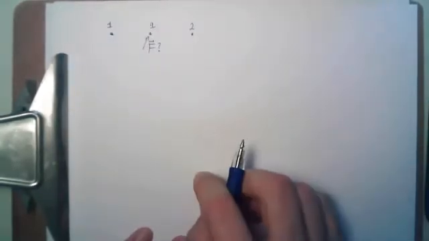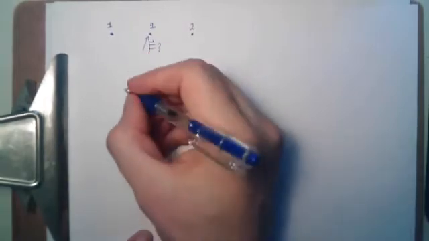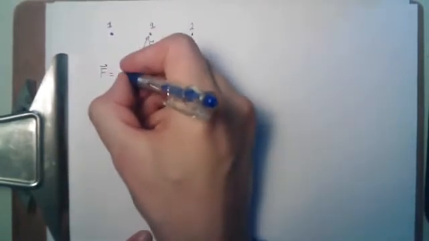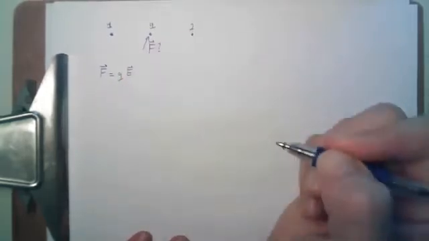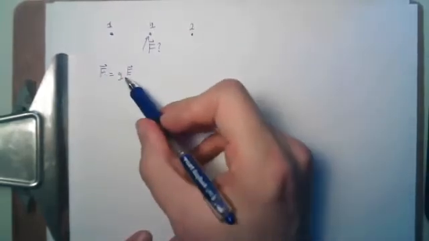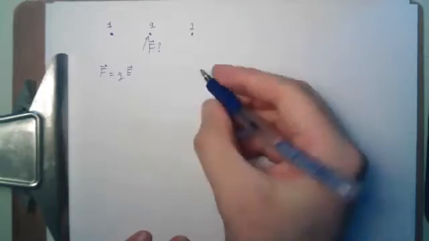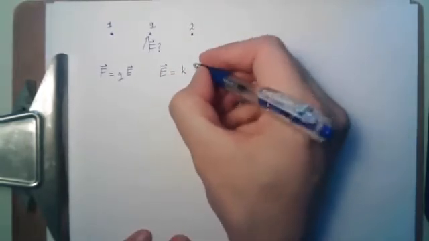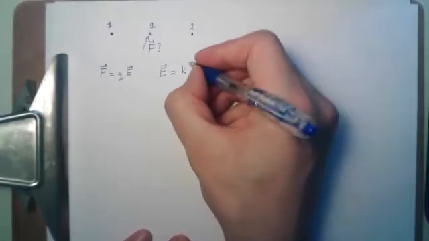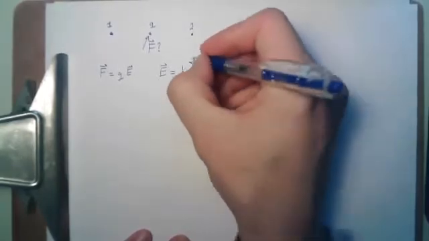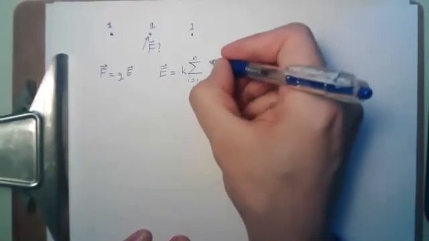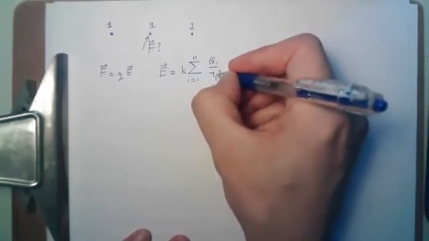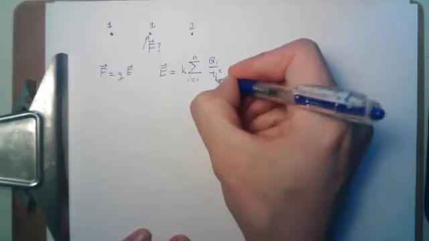Number 1, number 2. Okay, so now, according to our recipe, we can say the force is q times E. So if we want to know the force, we take q, multiply by E. And now we want to write E is going to be k times the sum, i is 1 through n, q_i over r_i squared. You see I've dropped the little q.